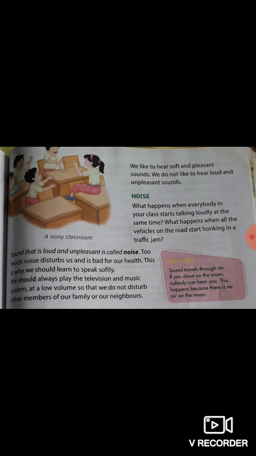We should always learn to speak softly, and we should always play the television and music system at a low volume so that we do not disturb the other members of our family or our neighbors.